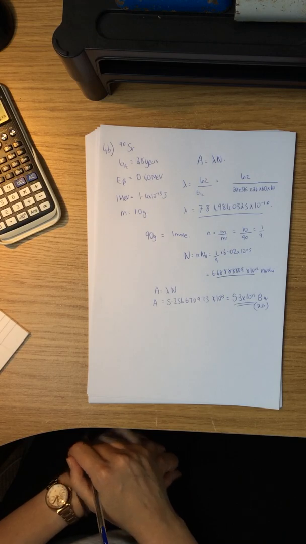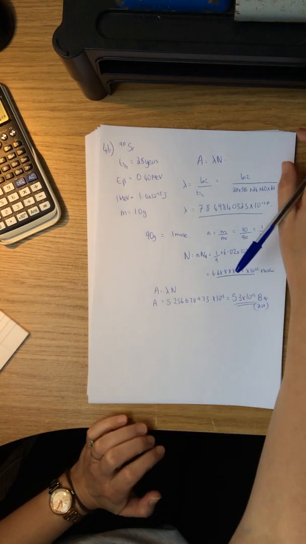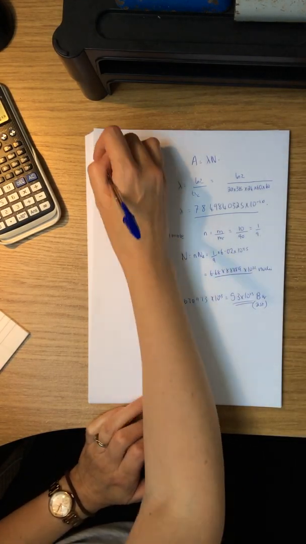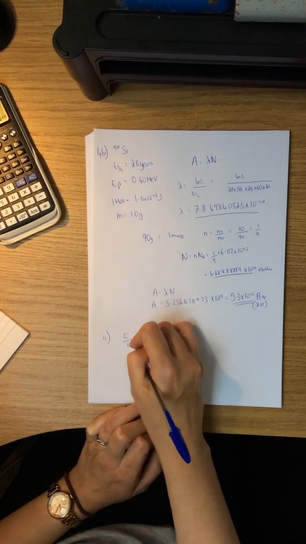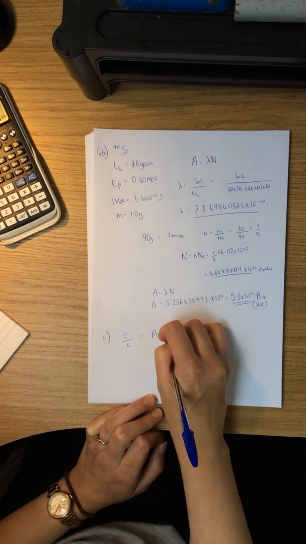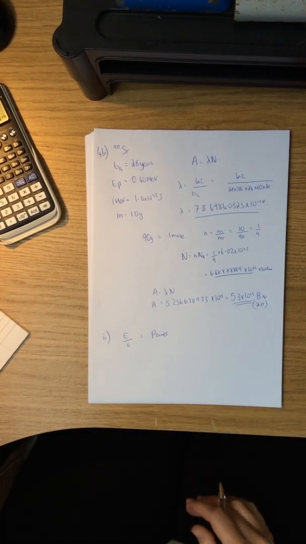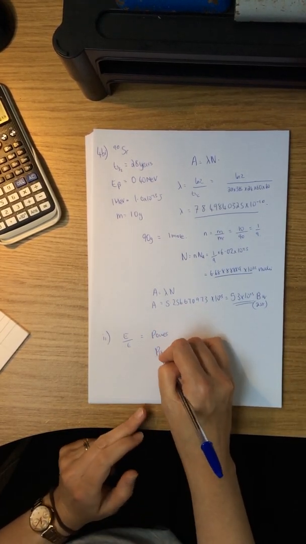And part B then says calculate the energy released per second. For part B2, energy per second is power. So we're trying to find the power of this source.